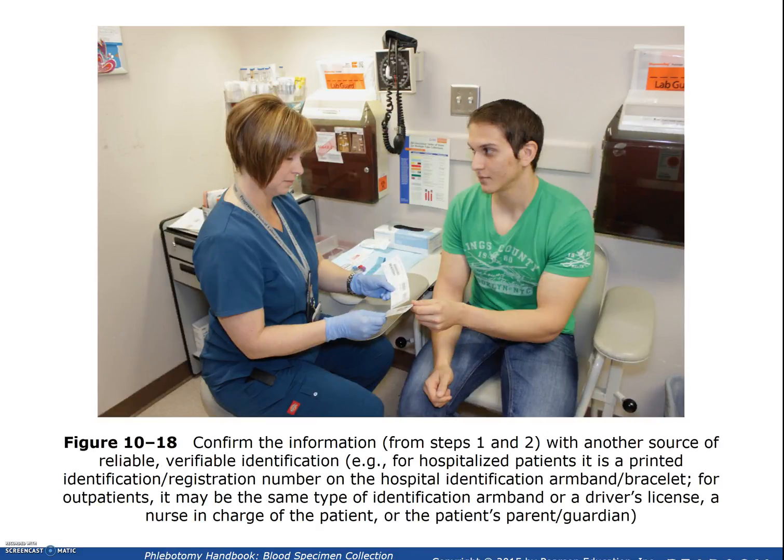We're going to confirm the information from steps 1 and 2 with another source of reliable, verifiable identification. So a hospital patient's printed identification, registration number on the hospital identification armband and bracelet, or for outpatient we might use a driver's license, a nurse in charge of the patient, or the patient's parent or guardian.